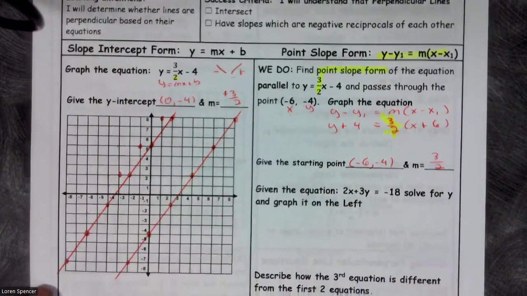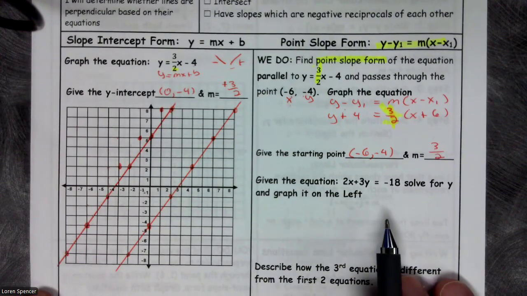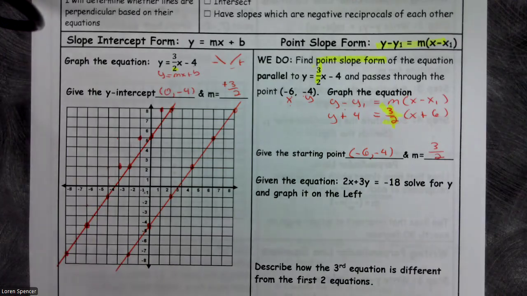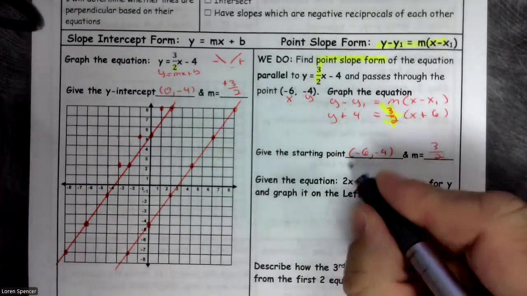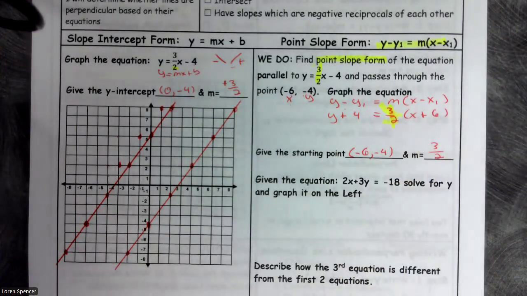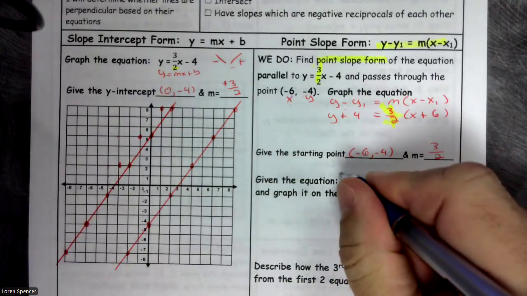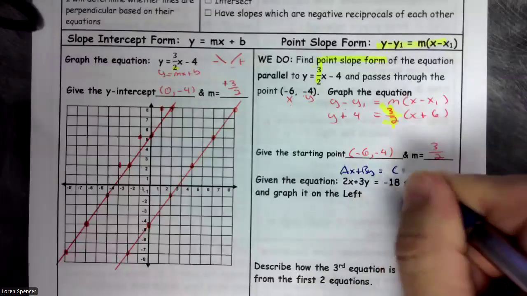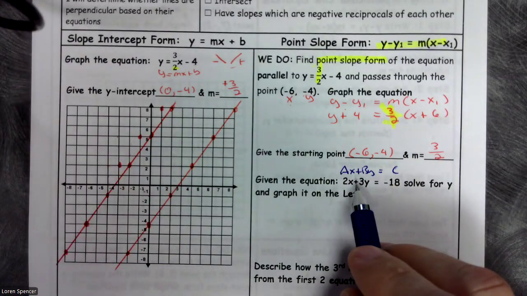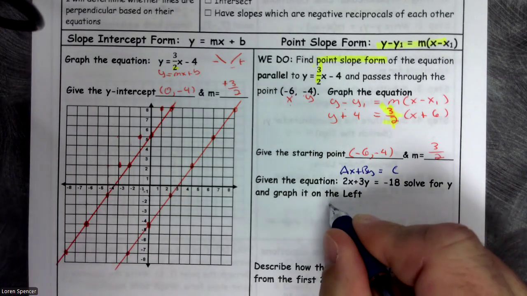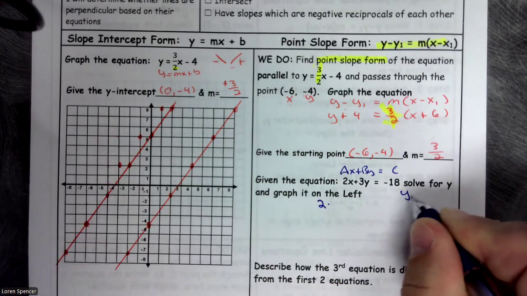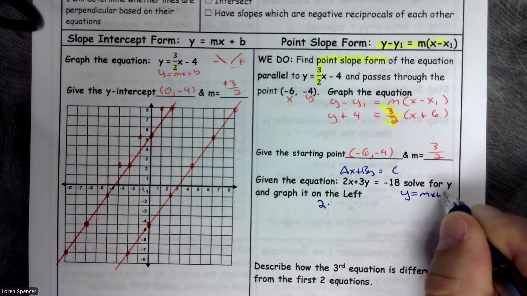They're wrong. It says next, given the equation 2x plus 3y equals negative 18, solve for y. Okay, this is in standard form. This is in ax plus by equals c. And we can't do much with that. I mean, we can do a little bit, but it's a lot easier to go ahead and put it in y equals mx plus b format. So we want it to look like y equals mx plus b.